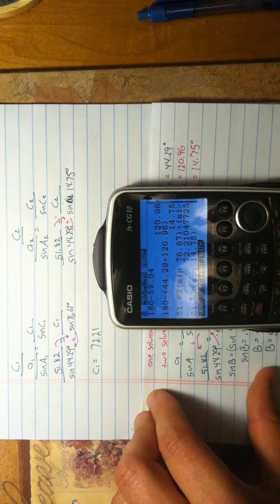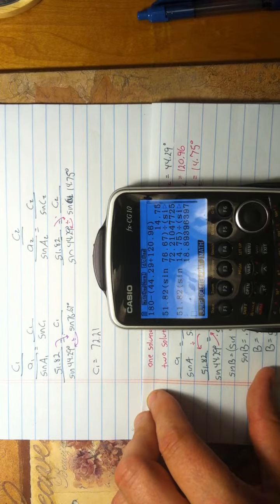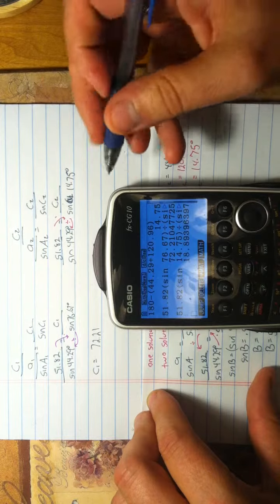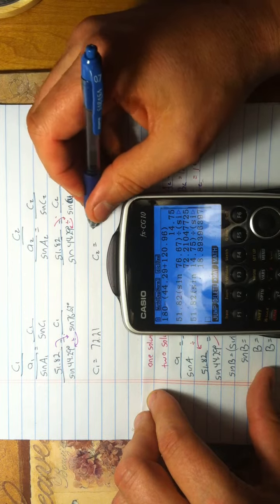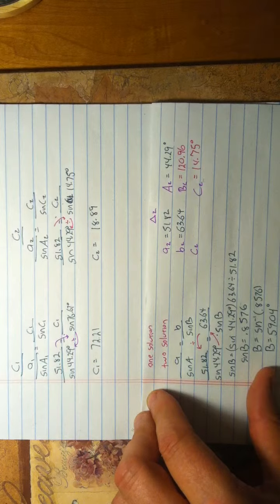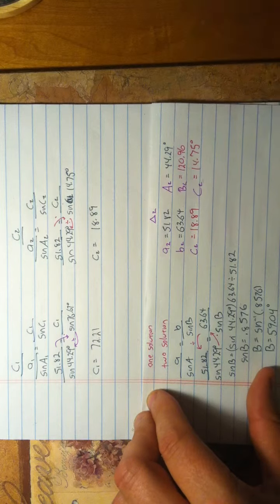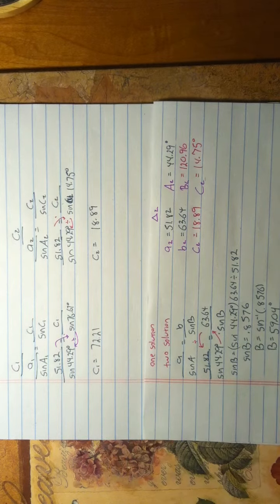And then we're going to divide by sine of 44.29. I should put that in parentheses also. I might not have to, but just to be safe. And then hit enter, and I get 18.89. So C2 is 18.89. And now I can put that in for my value of C2. Now I have solved the triangle.